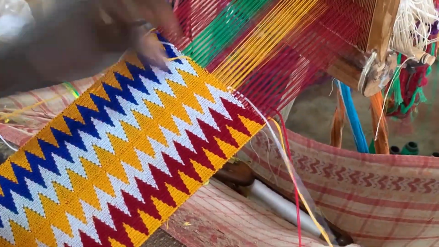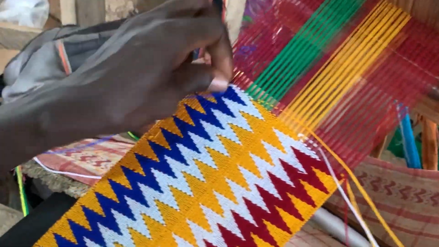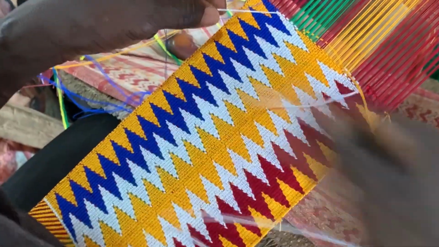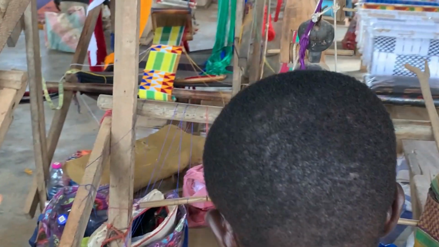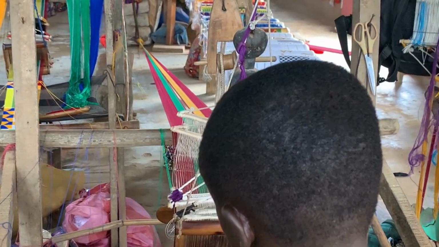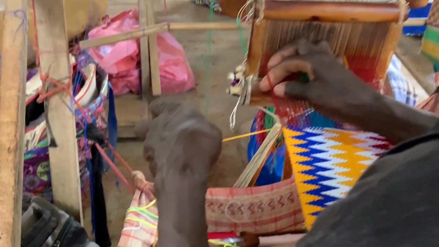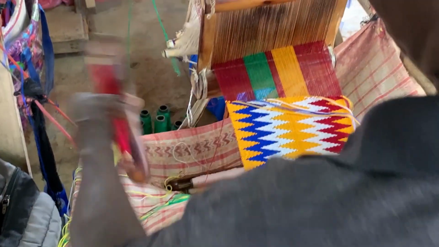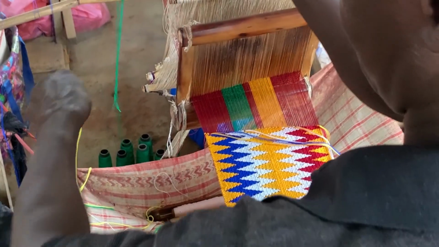Whenever you are buying a Kente cloth, you must know the kind of cloth that you are buying. The price of a single weaving, a double weaving, and a triple weaving differs. Yeah, because the triple weaving is the most complicated and the price is quite expensive compared to the single and the double. So whenever you are buying a Kente cloth, you must know the type of cloth that you are buying.